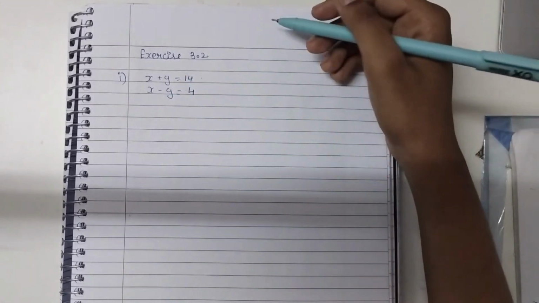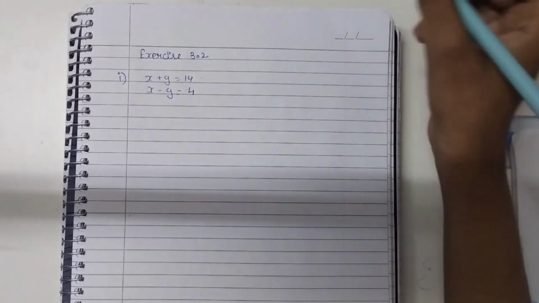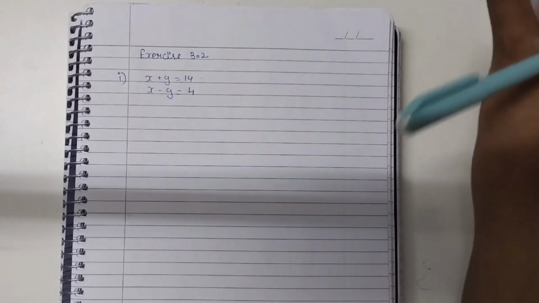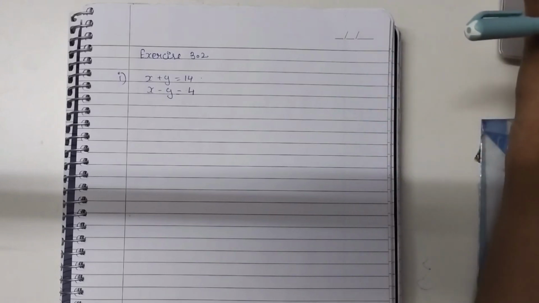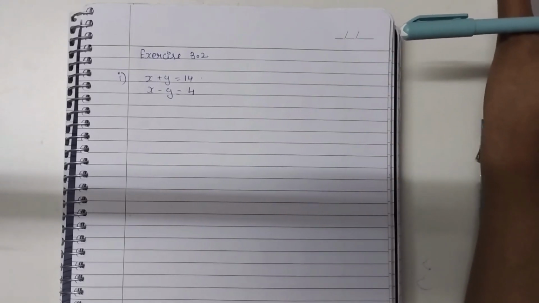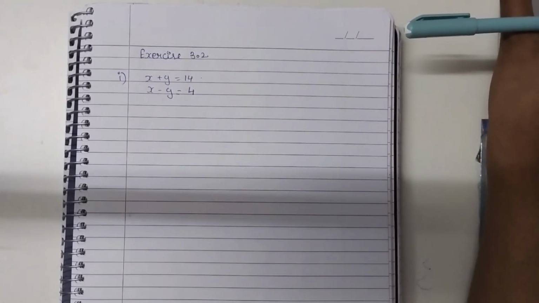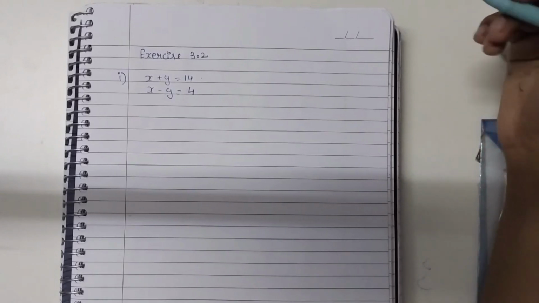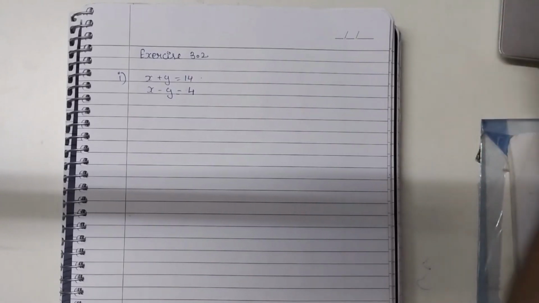In the substitution method, you're going to express one variable in terms of another variable, and substitute it in the other equation, so that you only have to find the value for one variable. Once you find the solution for that variable, you substitute that value in either one of the equations in order to find the solution for the other variable.